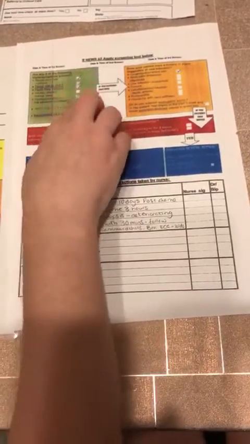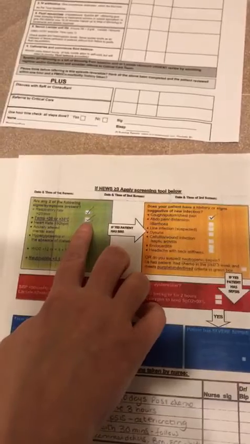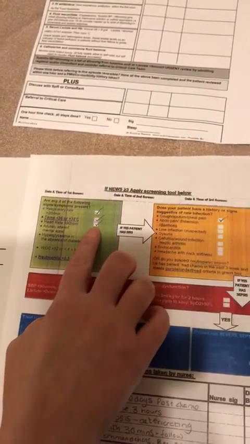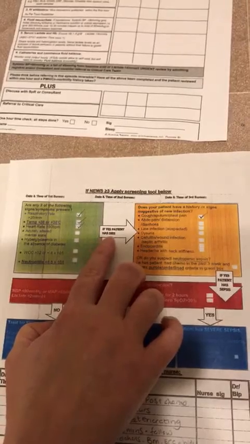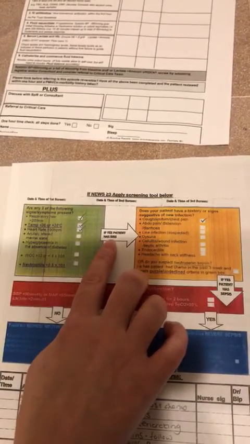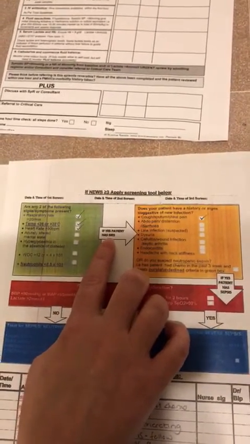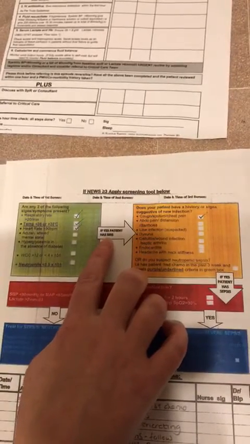For further assessment of Rosie, we turn the page and there is another screening tool. I have ticked the boxes ready. Rosie had a respiratory rate of 22, a temperature of 38 and a heart rate of 94. Therefore, Rosie has SIRS, Systemic Inflammatory Response Syndrome. To us, that's a sign of infection.